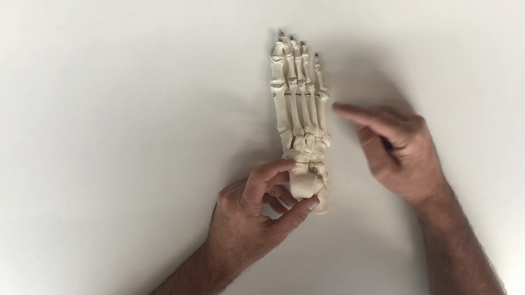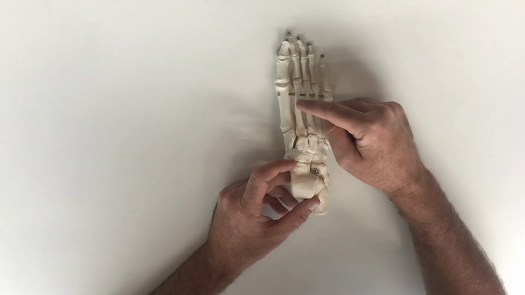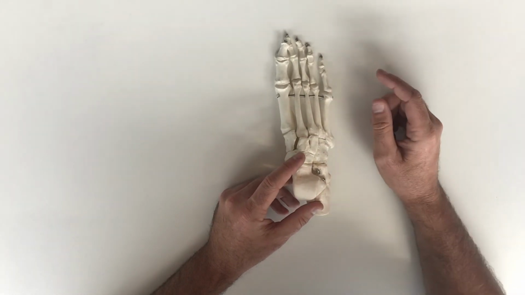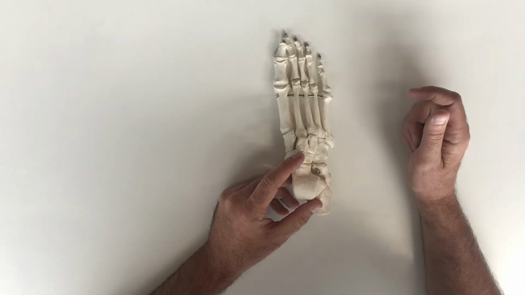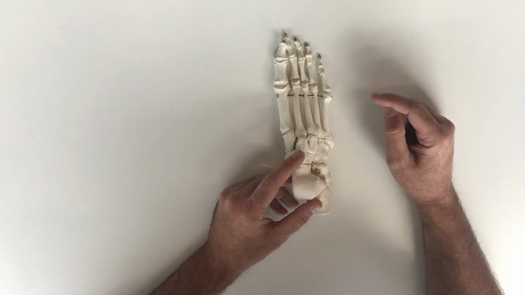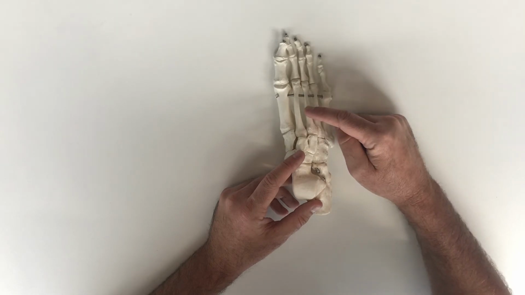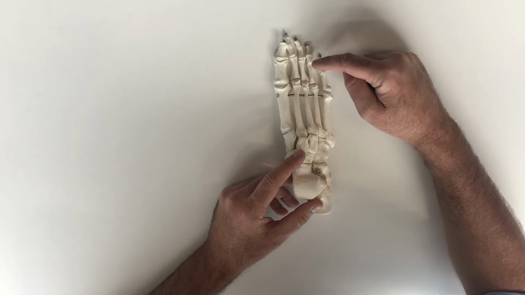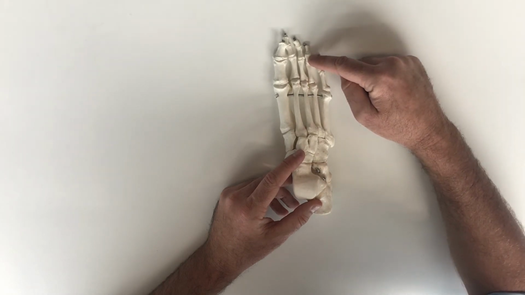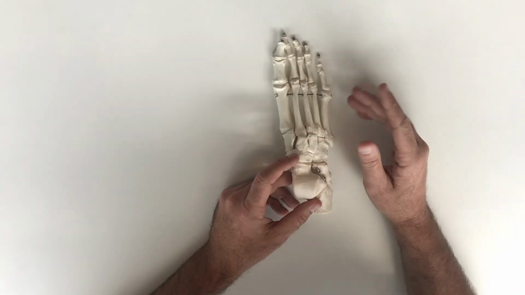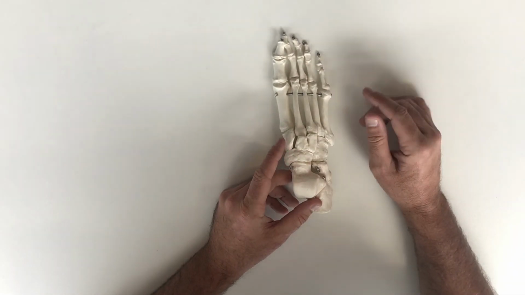These in the hand were called the metacarpals. In the feet, they're called the metatarsals. Again, labelled 1, 2, 3, 4, 5. So the same kind of thing occurs: if I said, what's the name of that bone? You would say the 3rd metatarsal. If I said, what's the name of that bone? You would say the 4th middle phalange, and so on. So the actual naming is almost identical to the hand.